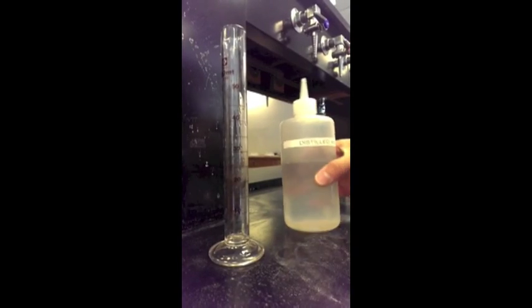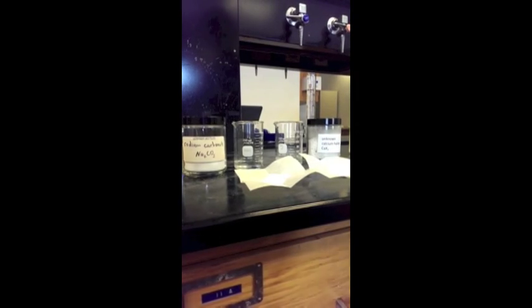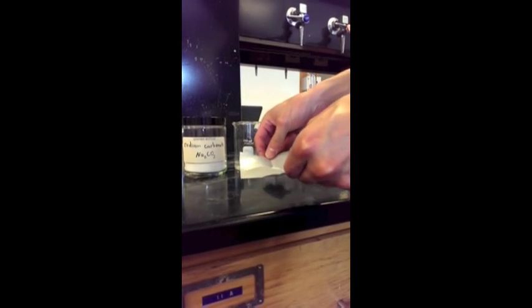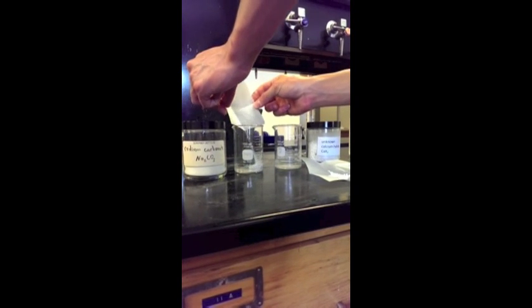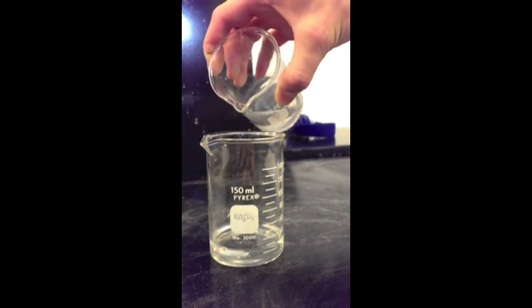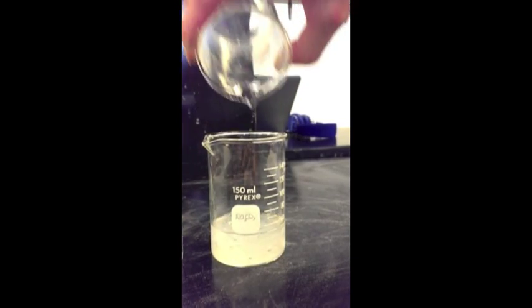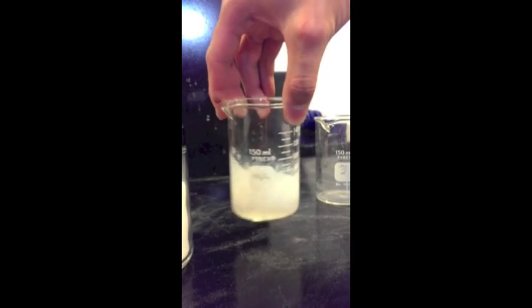Measure out 20 milliliters of distilled water and pour it into each of the two 150 milliliter beakers. Pour the sodium carbonate and the calcium halide into each of the respective beakers and swirl until both are fully dissolved. Next, once both of the solutions are fully dissolved, combine the contents of both beakers. Swirl until a precipitate is formed.